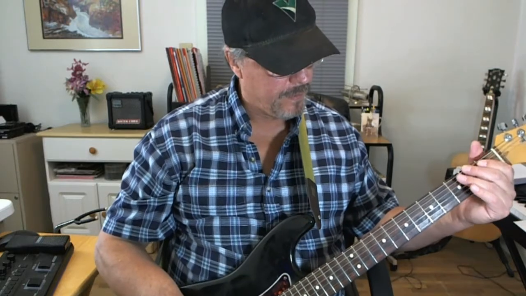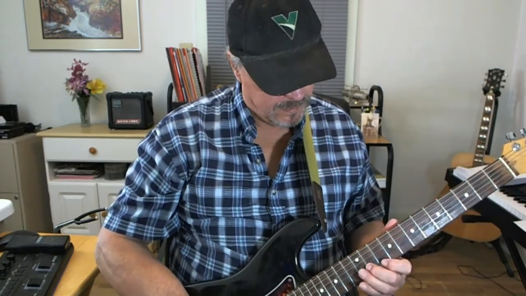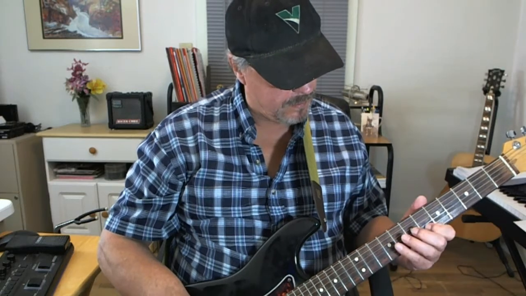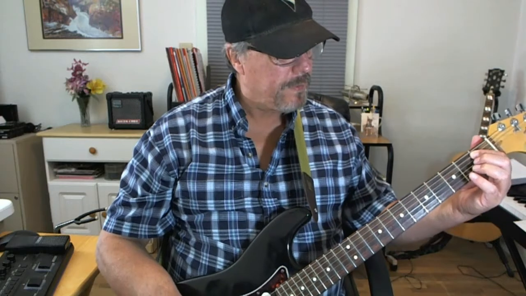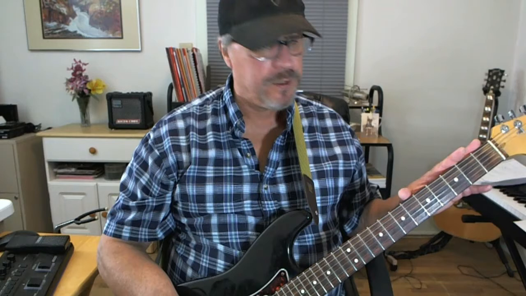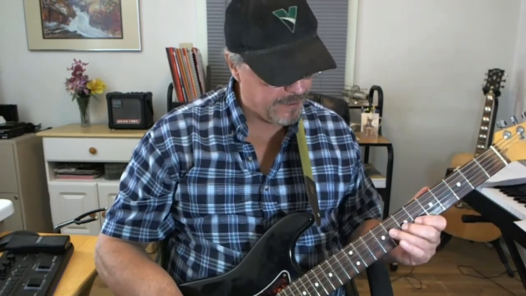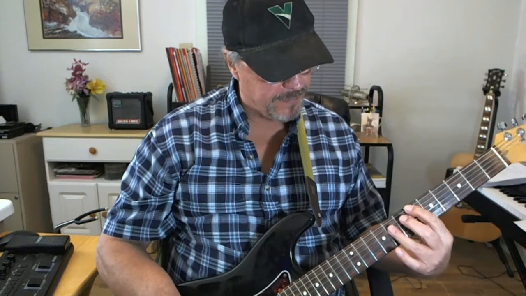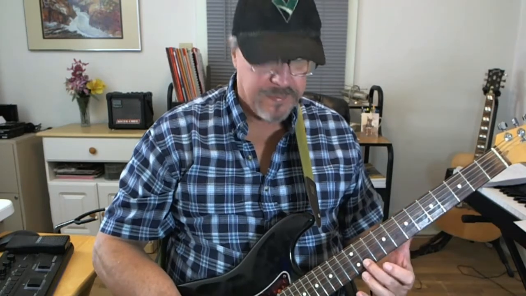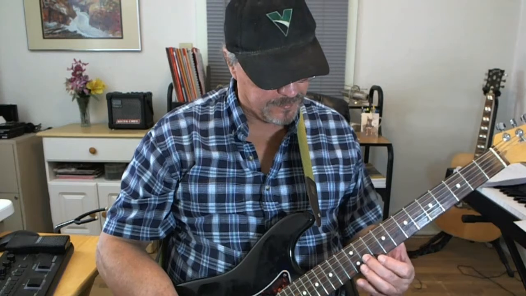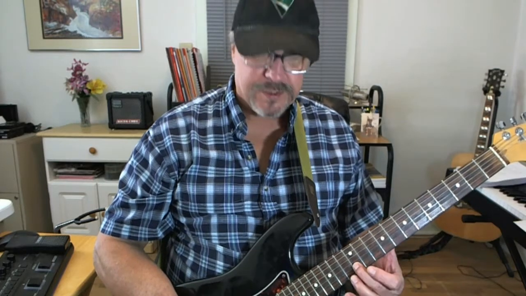This is pretty good because you have to really see your notes when you're doing this. You're looking for your B flat right here. There's the B flat, there's a B flat, and then this B flat here on your B string. This is B flat.